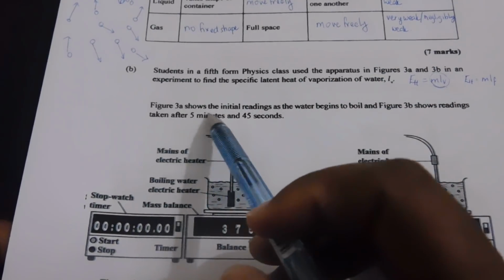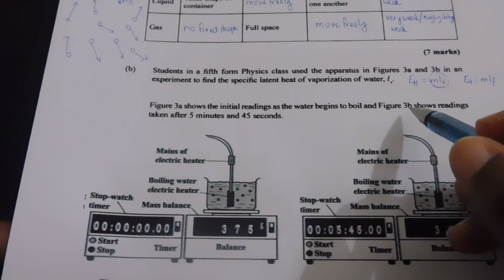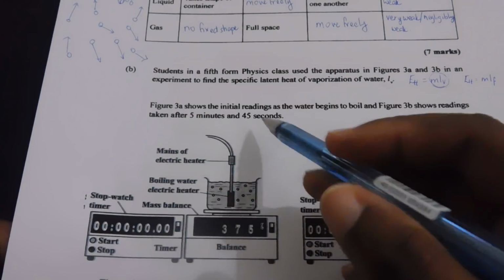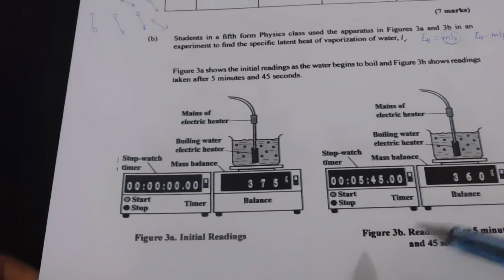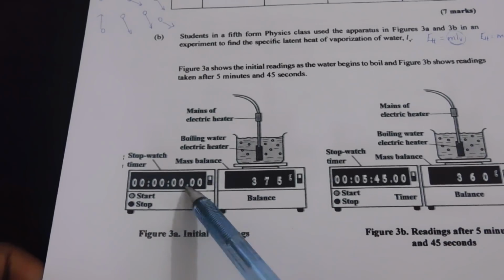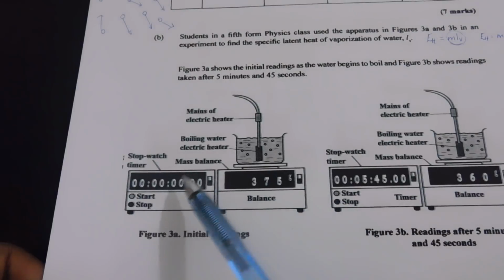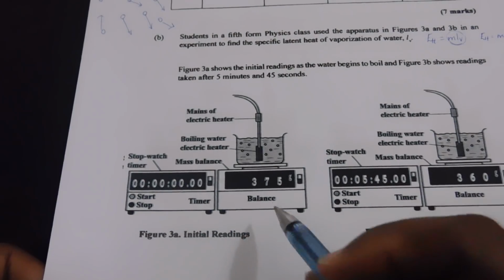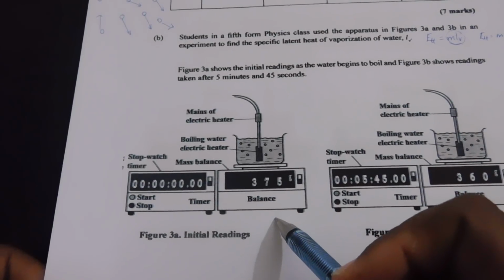So figure 3A shows the initial readings as the water begins to boil, and figure 3B shows readings taken after 5 minutes and 45 seconds. So we have the drawing here, and we have the stopwatch. This is the timer and this is the balance, our mass.